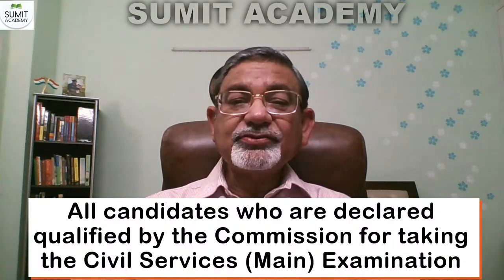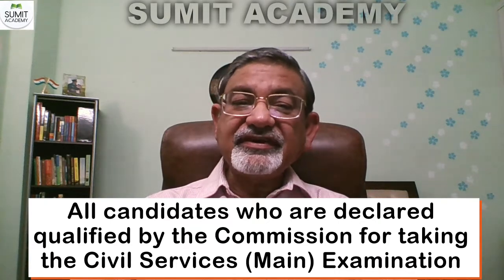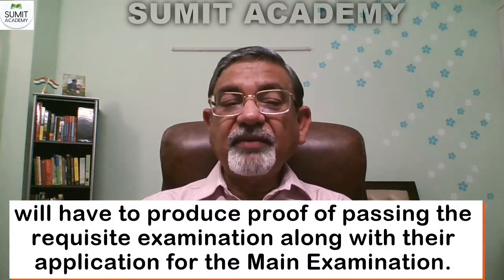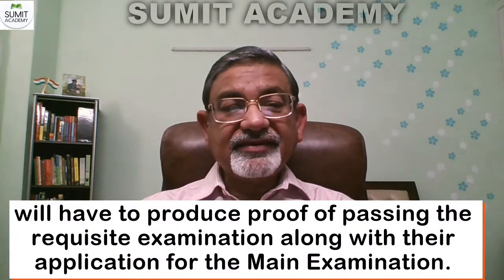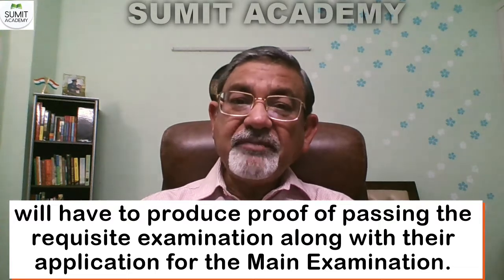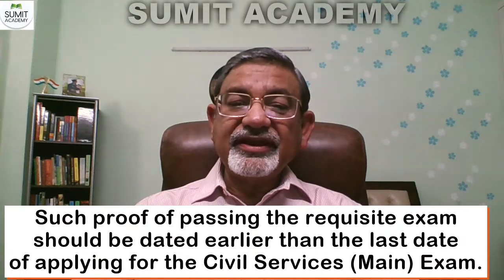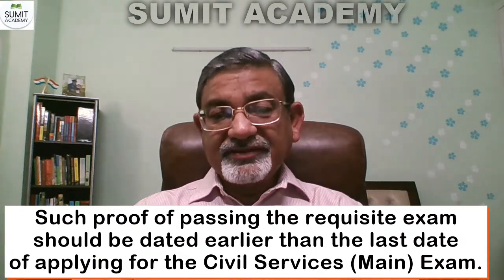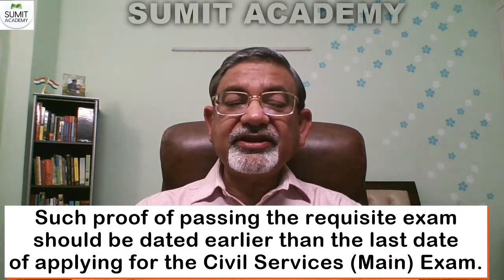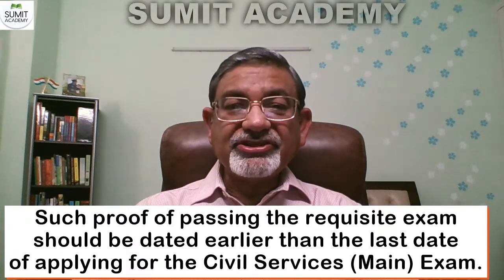All candidates who are declared qualified by the Commission for taking the Civil Services main exam will have to produce proof of passing the requisite examination along with their application for the main examination. Such proof of passing the requisite examination, that is the graduation, should be dated earlier than the last date of applying for the Civil Services main examination.